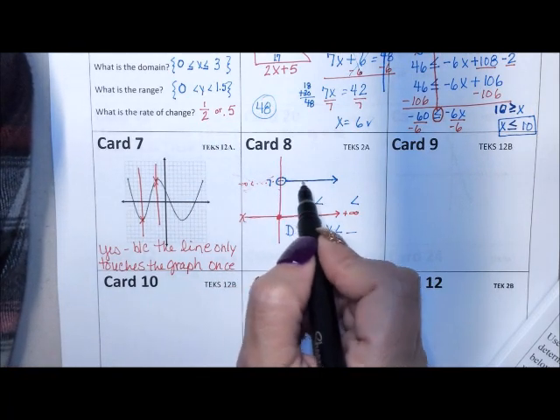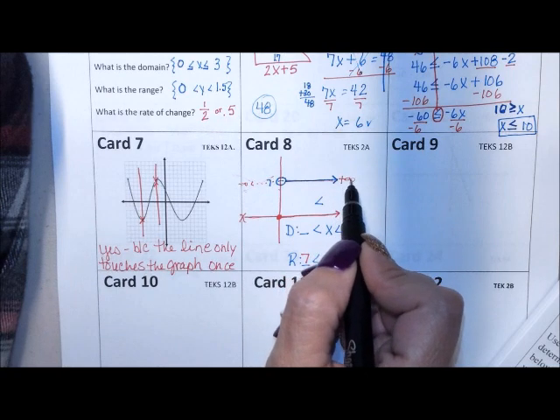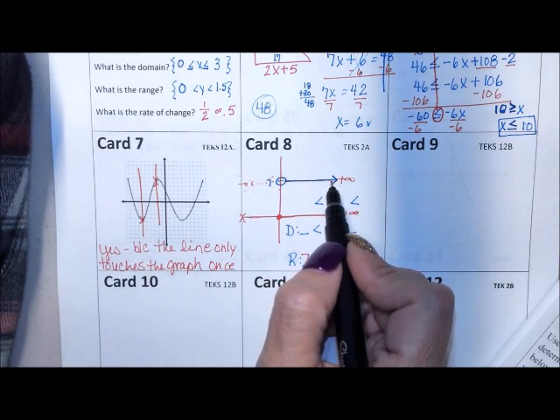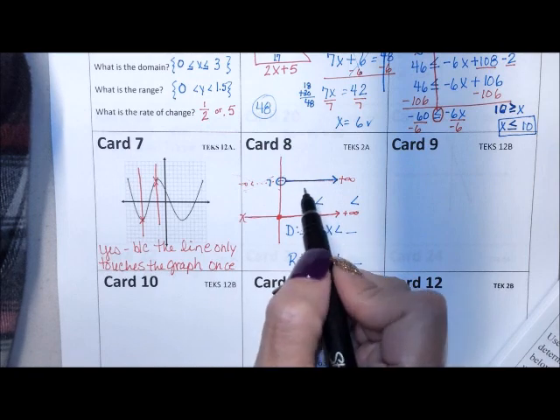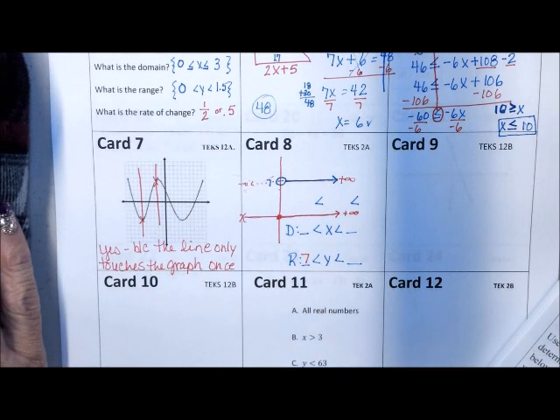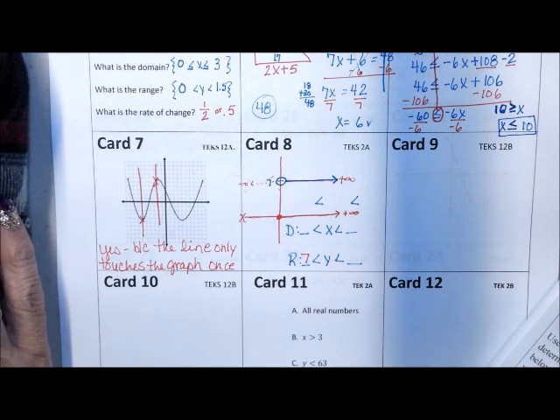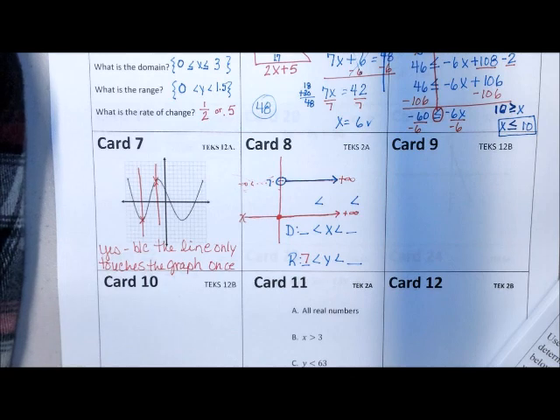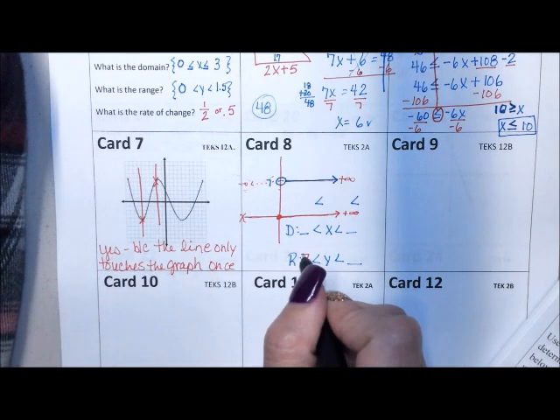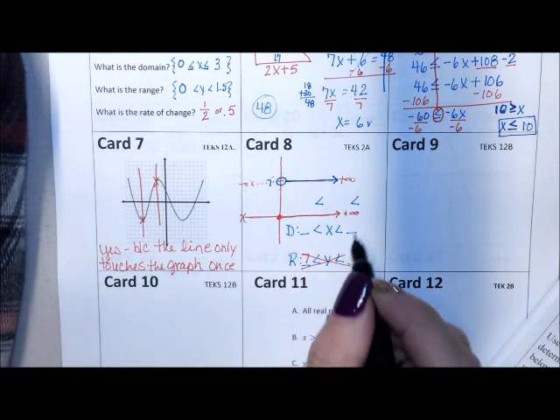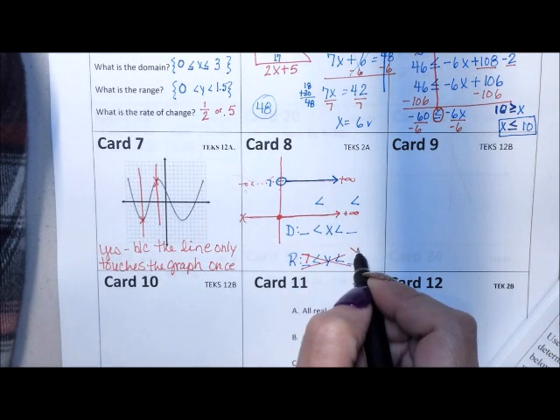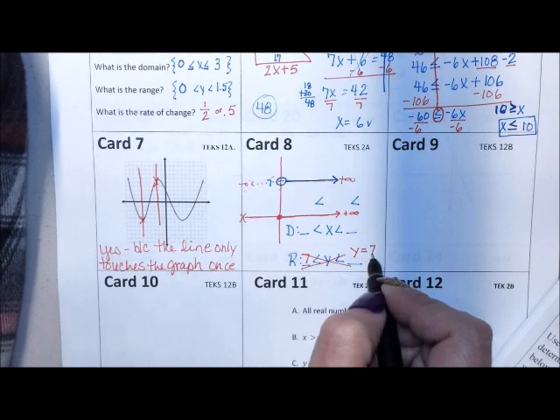It goes forever and ever in this direction, right? No, I'm looking at how tall it is. So how do I write the range of that? What is it every single time? Yeah, every single time it's 7. So I can't really write it like this. I just need to say that every single time y is 7.